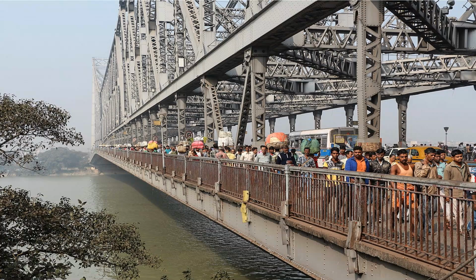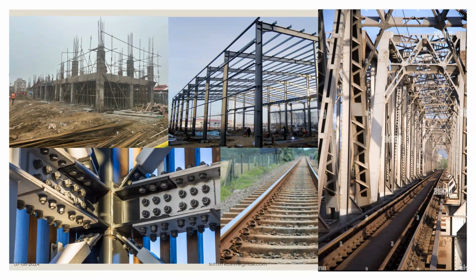It consumed about 26,500 tons of steel, and most of the steel was supplied by Tata Steel. You might have noticed that various building materials are used in different structures according to their purposes. Like reinforcement is used in columns, beams or slabs in a building. Various cross sections of iron or steel are used in railway lines and bridges. To connect different frames or components, nuts and bolts are used.